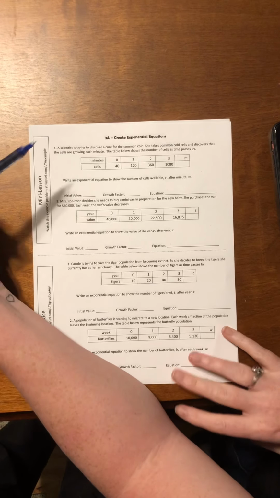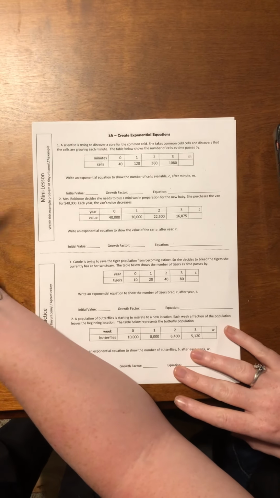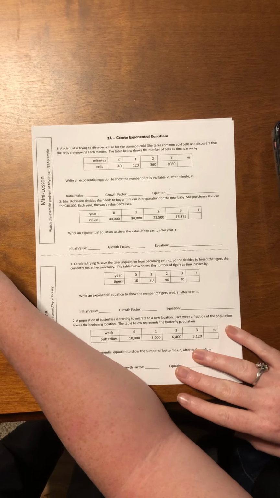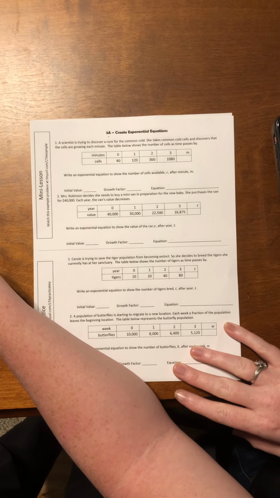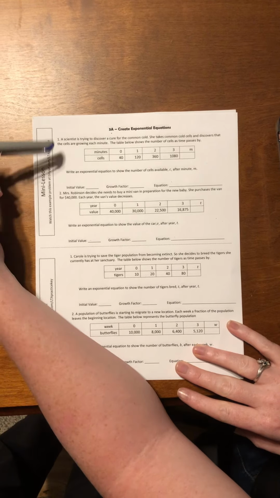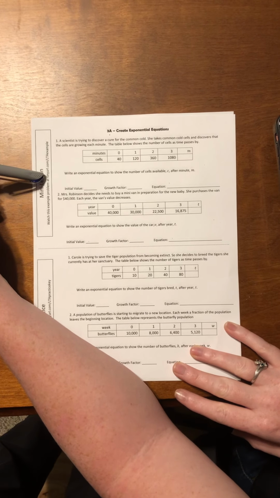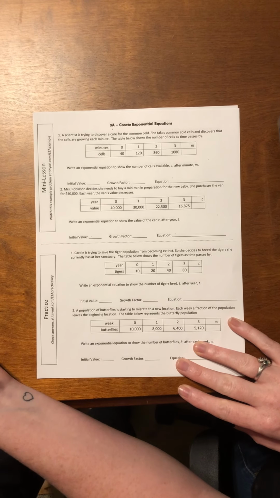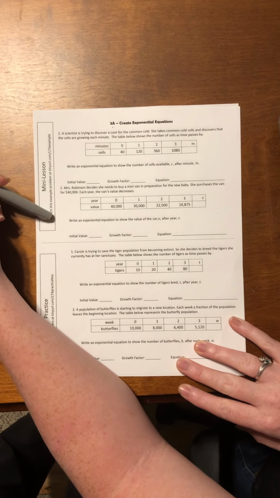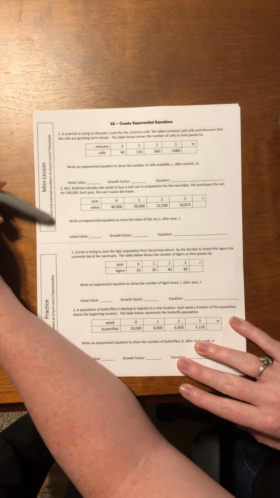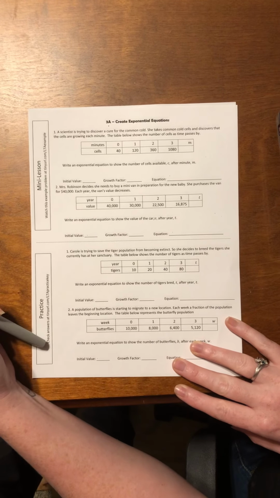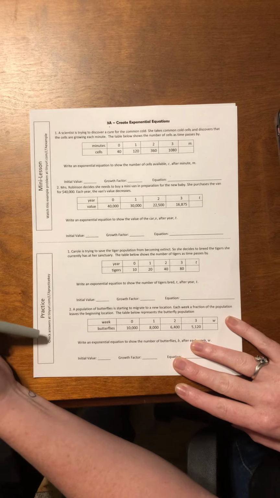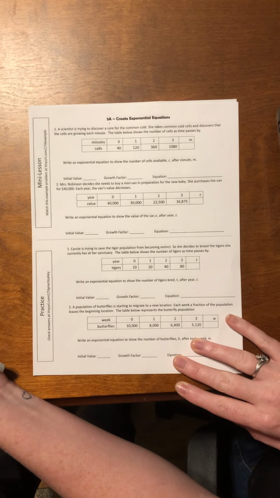Okay guys, so we're going to take a look at creating exponential equations. That's learning target 3A from unit 5 of exponential equations. Let's do a couple of practice problems together and then you'll go ahead and work on the practice on your own. I have an example of this here and the actual practice key on this website, so that's where you can find them.